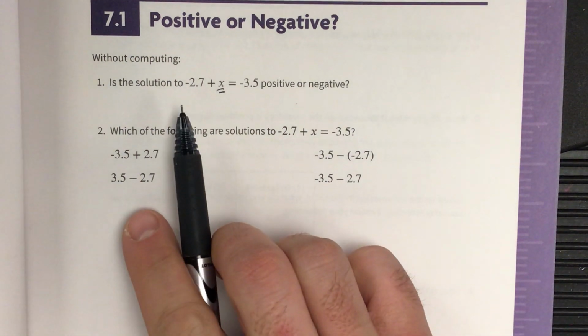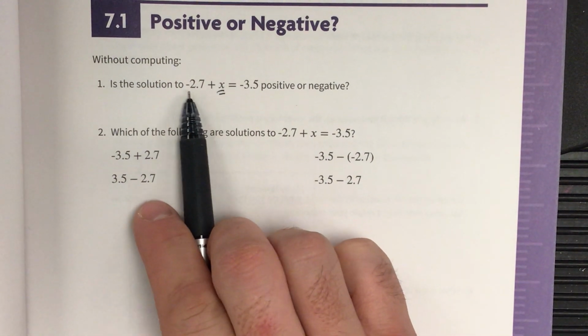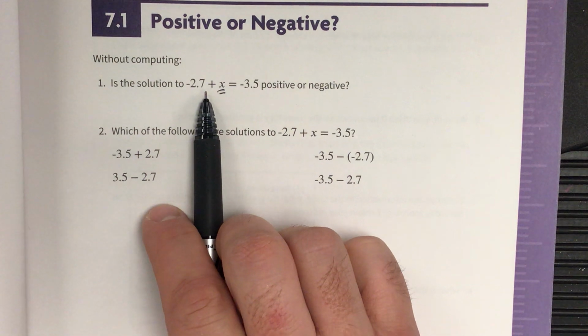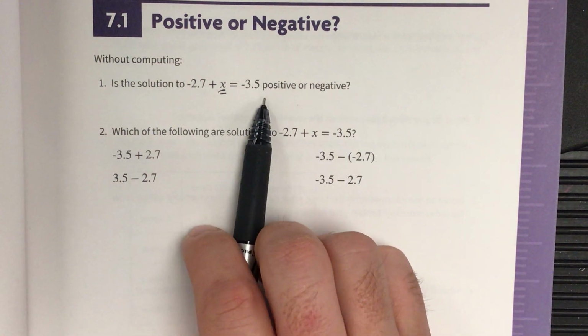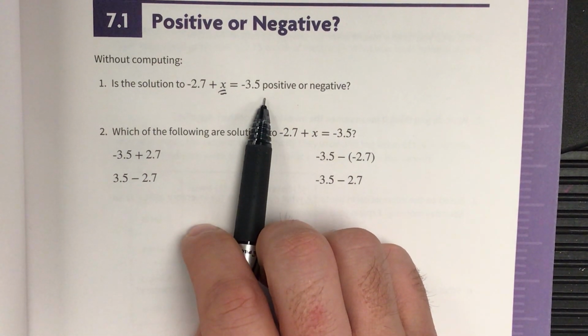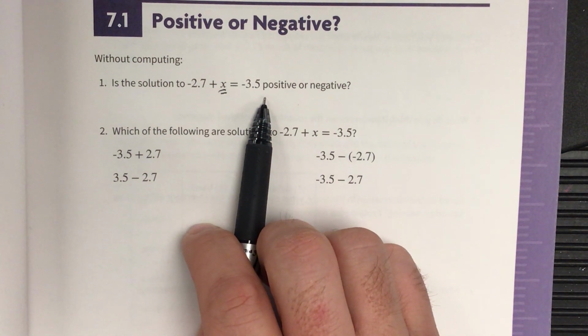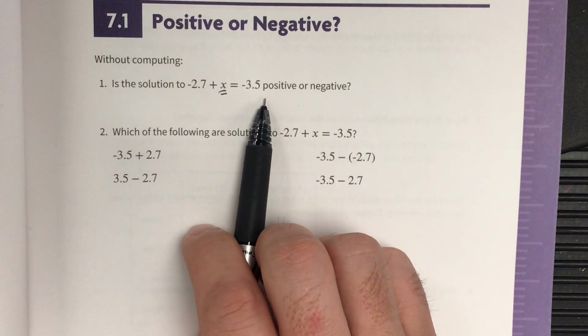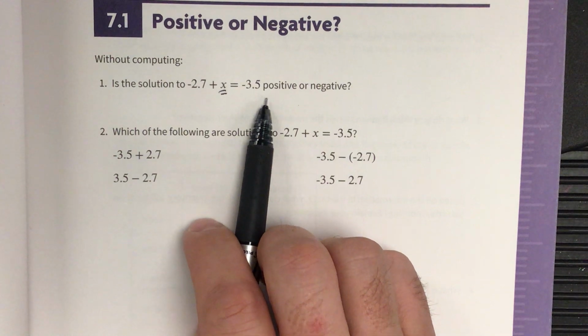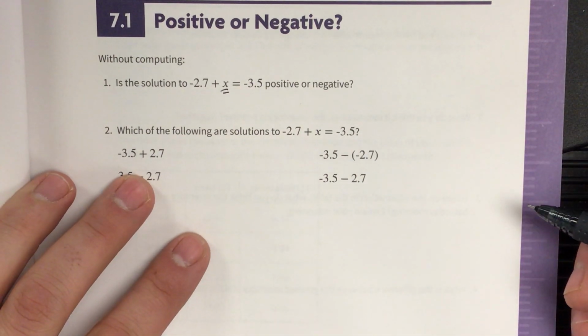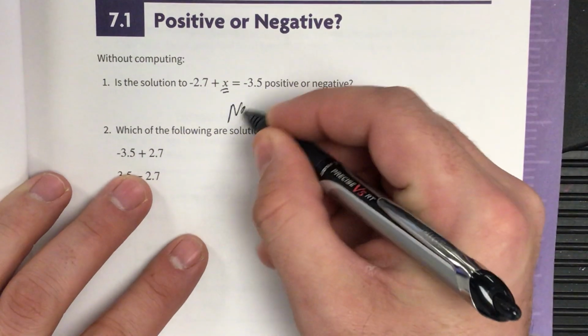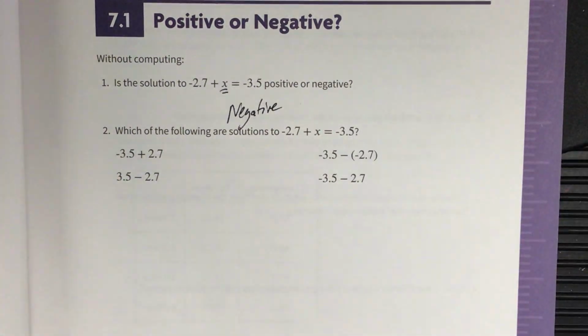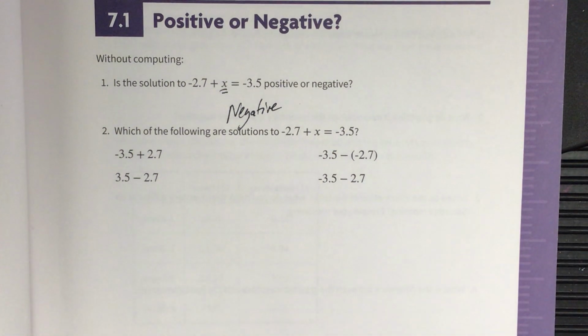Okay, well, let's look at it this way. You're $2.70 in the hole. At the end of this, you're $3.50 in the hole. So did you deposit money or did you spend money? You spent money. What do we use to represent spent money? Negative is the answer. You got smaller. You went more in the hole. Your answer is negative.